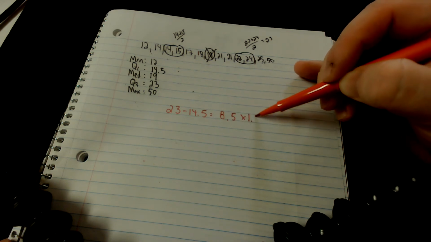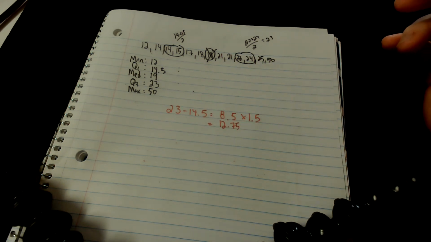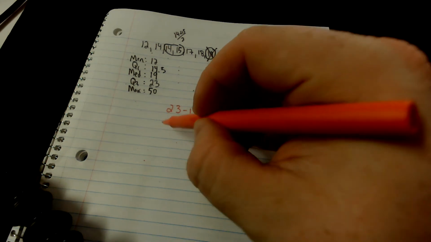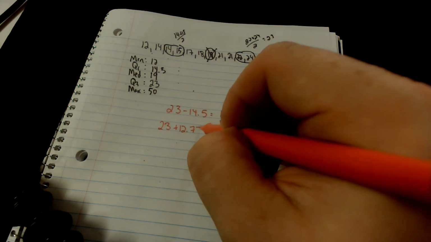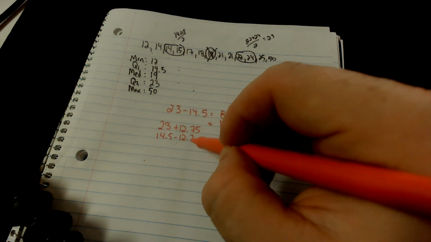Okay, and I'm going to multiply that by 1.5. So let's see, 8.5 plus half of itself. Well, that would be 4.25, so it'd be 12.75. Let's just double check that real fast. Sometimes I make wrong answers in my head. Oh good, it's correct. Okay, so now I'm going to take my 23, which is my Q3, and add 12.75 to it. And I'm going to take my 14.5 and subtract 12.75.